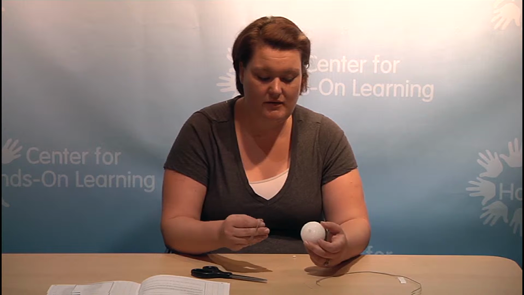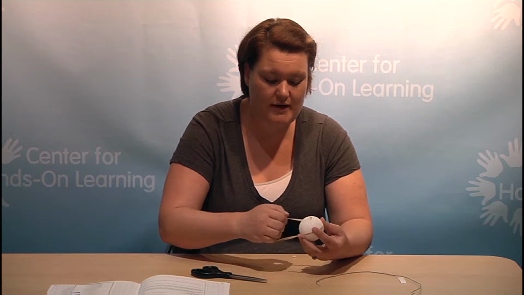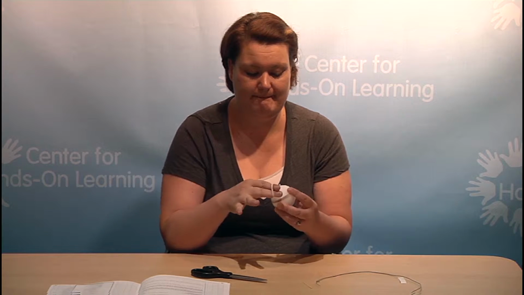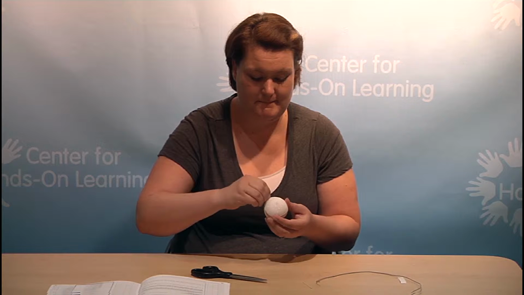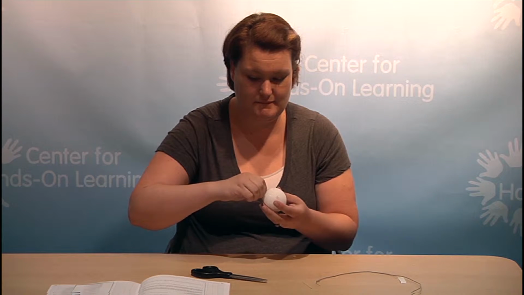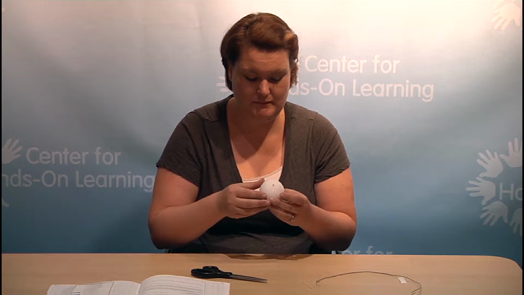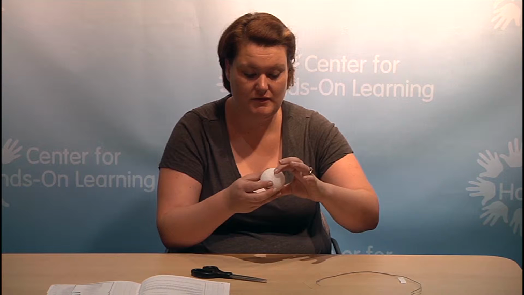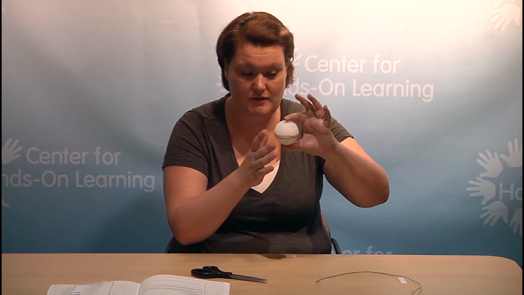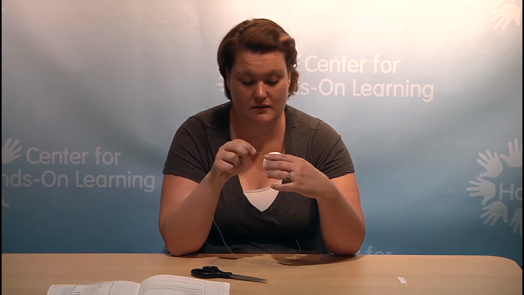And then wrap the rubber band around the center of the ball to show the equator. Make sure students have their equator perpendicular to the straw so that the earth will spin. And then students use the wire through the straw.